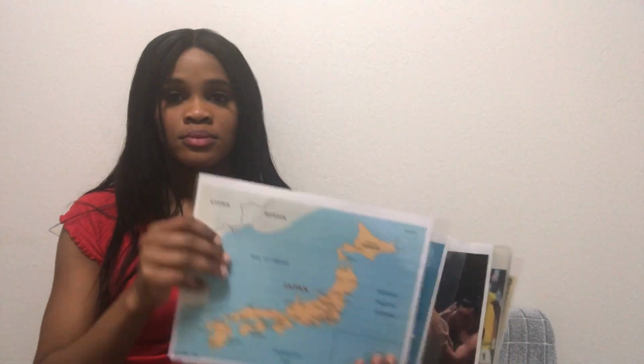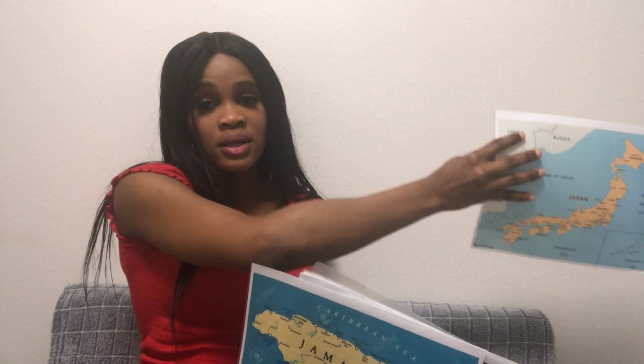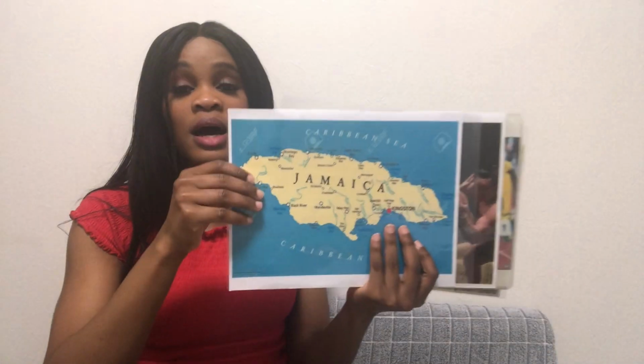Okay, so again, this is Japan, so I put it on the Japan section, and this is a map of Jamaica. So this is Jamaica, that's Japan. And then next I would say, okay, what sport is this? So I put it in the Japan section, and then I'll ask them, what is a popular sport in Jamaica?